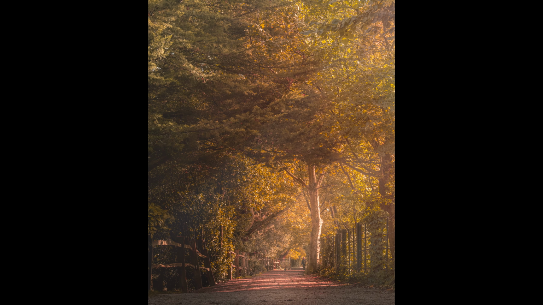Now, this is obviously key to every type of photography. Light is the number one thing that you can use to get a better photo. And in autumn, you've got the benefit of having that beautiful autumnal sunlight, which just feels a little bit softer than in the summer. I think it's just really beautiful.